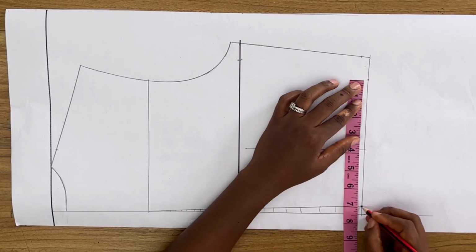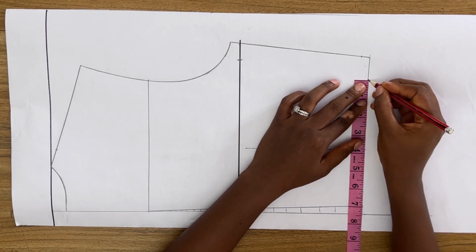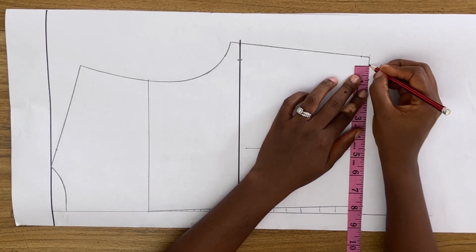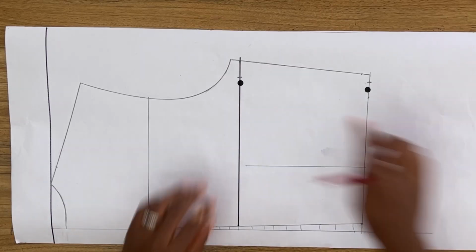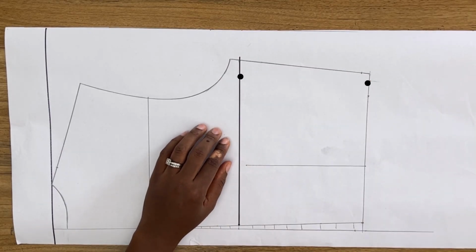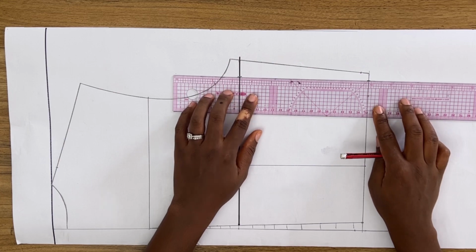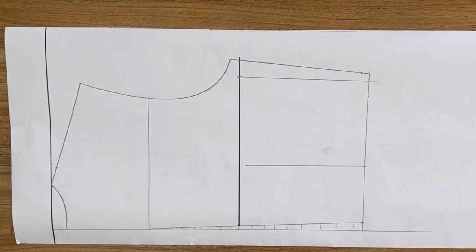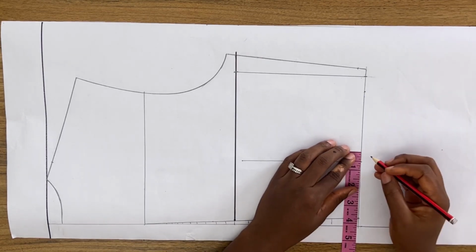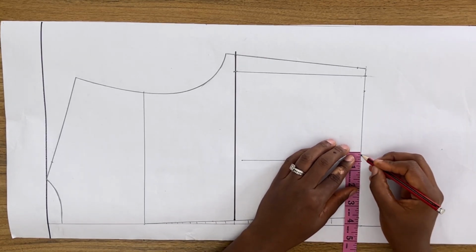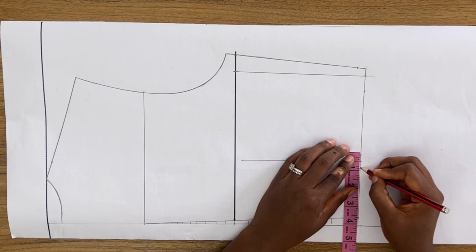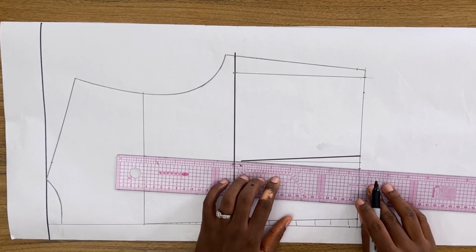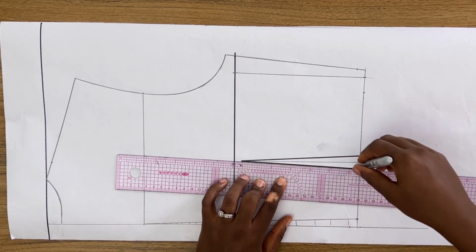Now from the center back, I'm going to mark my back waist measurement plus a dart width of 3/4 of an inch. Now I'm going to connect both points together to form the side seam. Once this is done, I'll go ahead and plot my dart of 3/4 inches. So this means on both sides of the dart line, I'm going to mark 3/8 of an inch and then connect to form the waist dart for the back of the bodice.